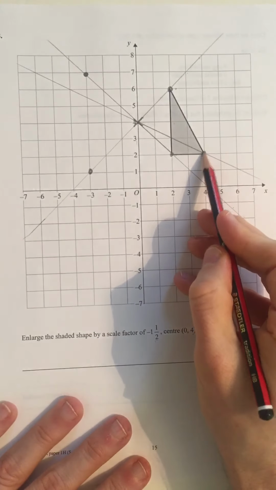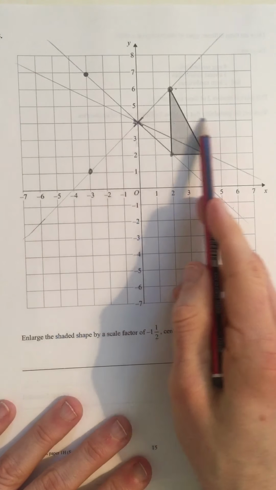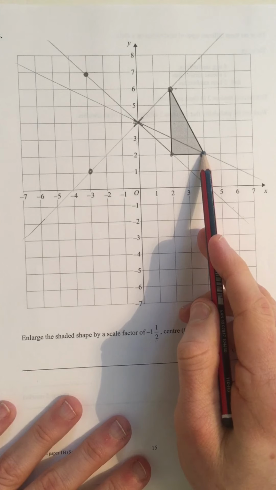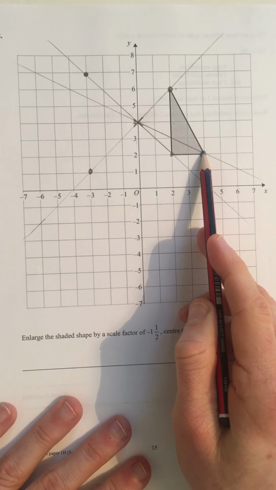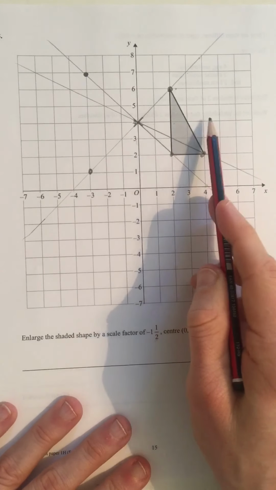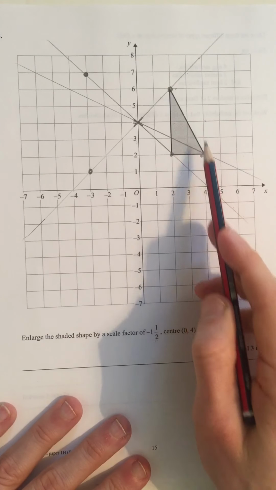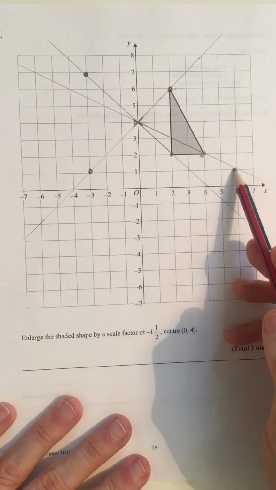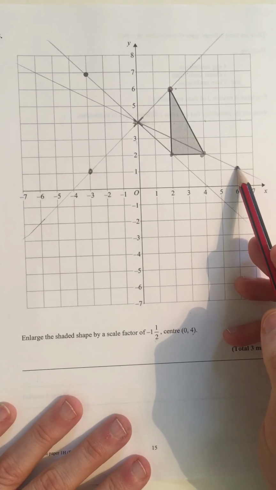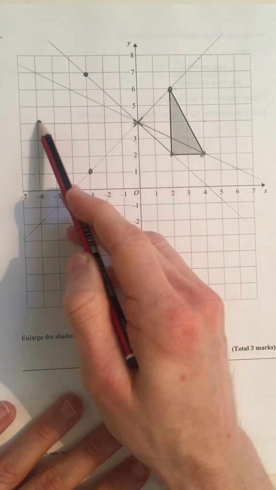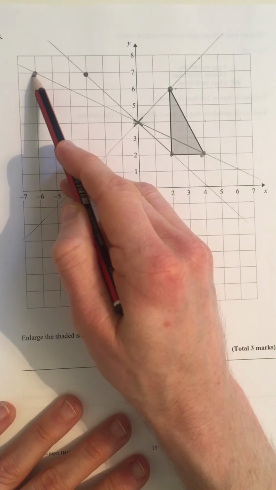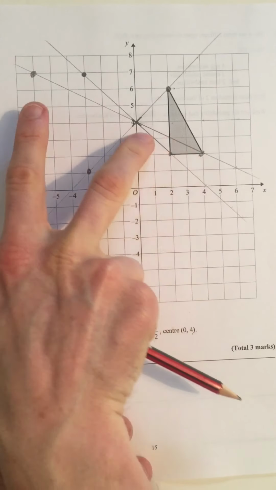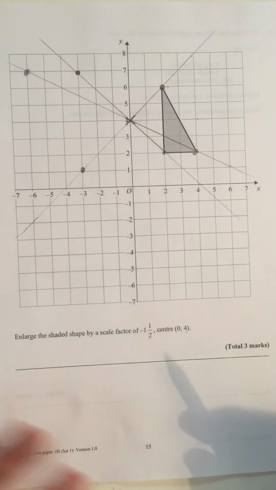And then finally this other corner here, it was 4 to the right and 2 down. So make that 1.5 times bigger. So 1.5 times 4 would be 6. And 1.5 times 2 is 3. So usually it would be 6 across 3 down, but we're going in the opposite direction. So it's going to be 6 to the left and 3 up to here. So again, this distance is 1.5 times bigger, but in the opposite direction.